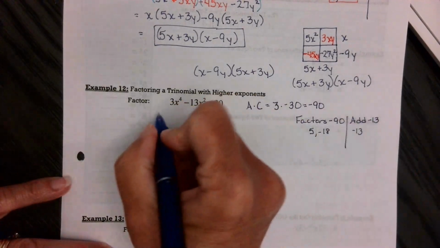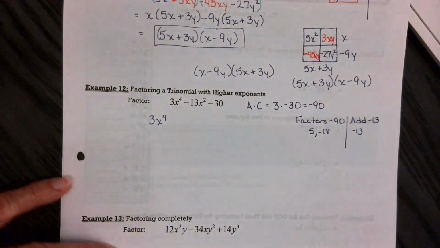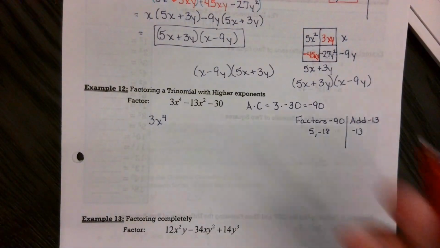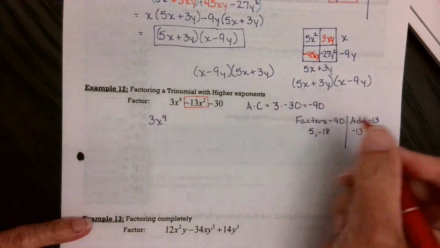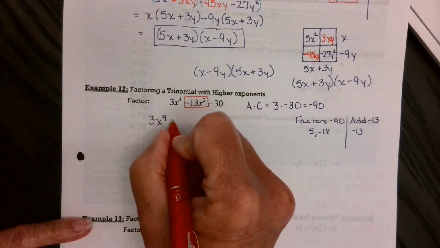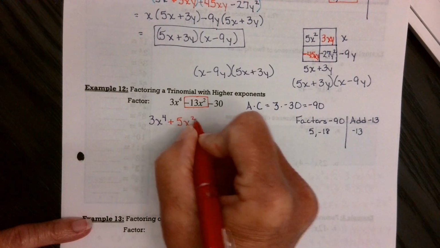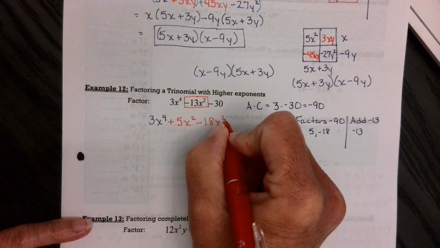Okay, so I'm going to put 3x to the 4th here. Find a red pen. Here it is. It's hiding. I'm going to replace this with these. So it's going to be plus 5x squared minus 18x squared.